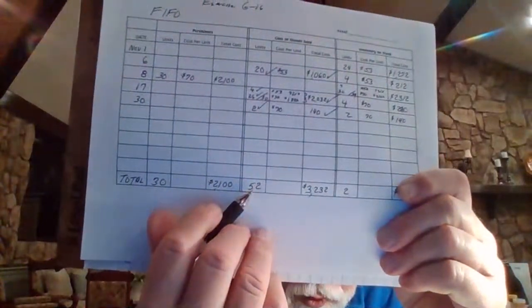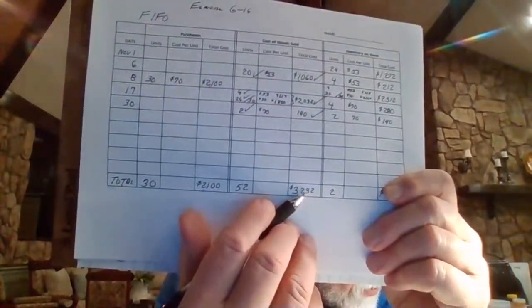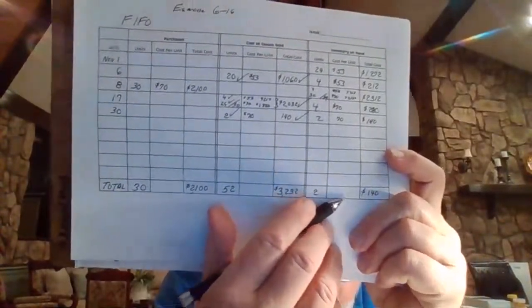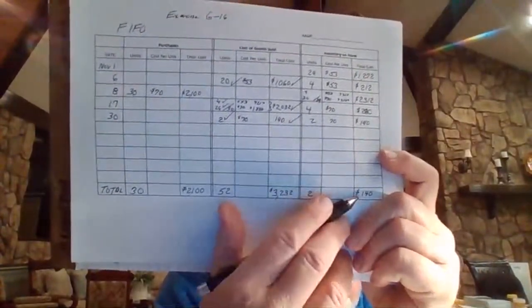And finally, you just repeat the last line for the right-hand set of figures. Just comes right down. 52 units sold, total cost of $3,232, leaving us with 2 units at $70 a piece for $140.